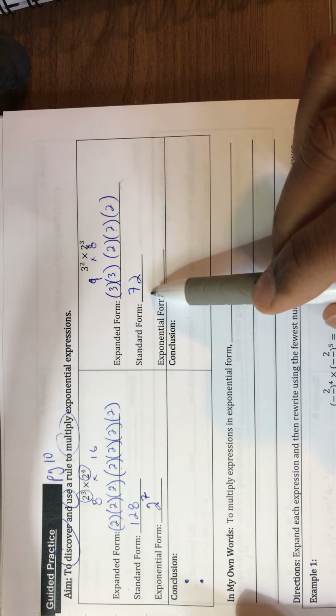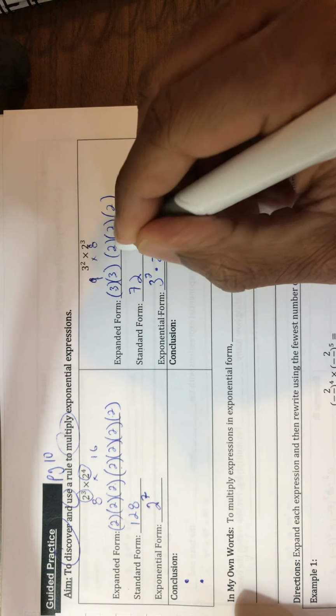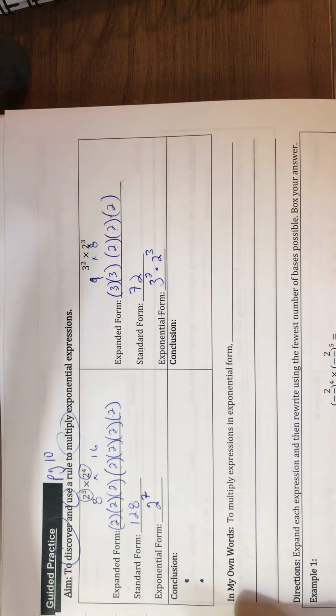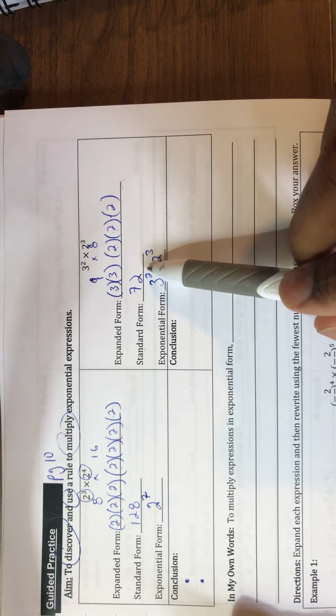In exponential form, though, see what we did over here. Can we do the same thing over here? Well, let's think about that. What do you notice is different? Again, this is 3 to the second power times 2 to the third power. Well, what I did over here didn't really work over here.